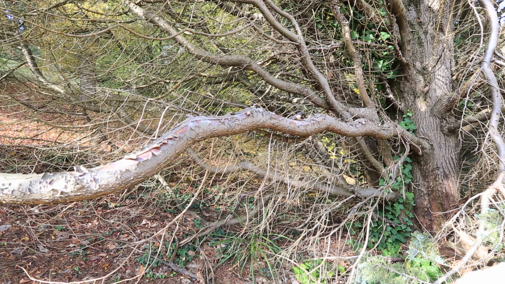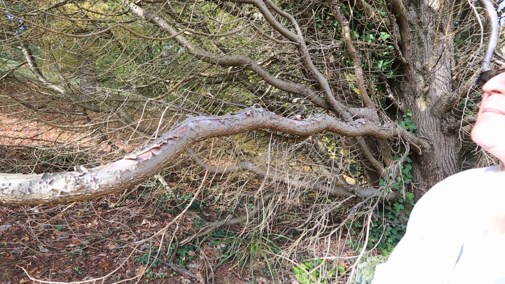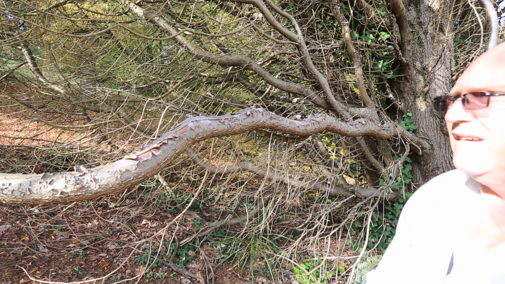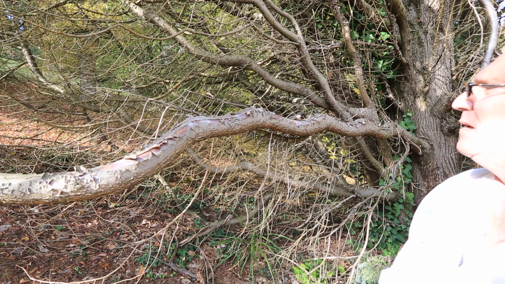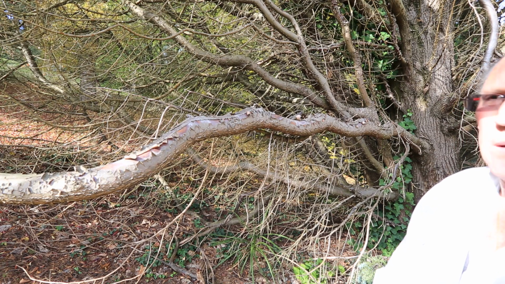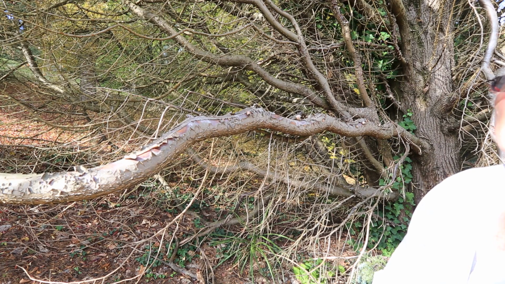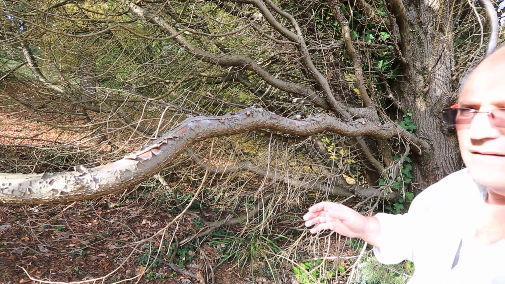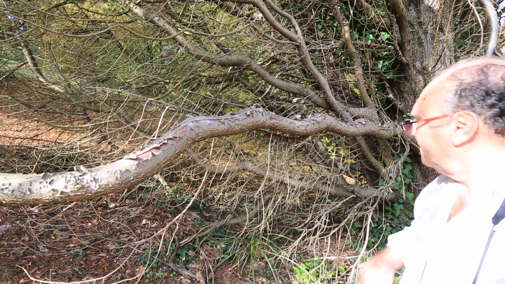In the book that I've written, I talk about branch end pruning. Branch end pruning is where, to keep it in the English language, a terminal is reduced to a dominant lateral. This tree has been doing that ever since it was born. So let's have a look.